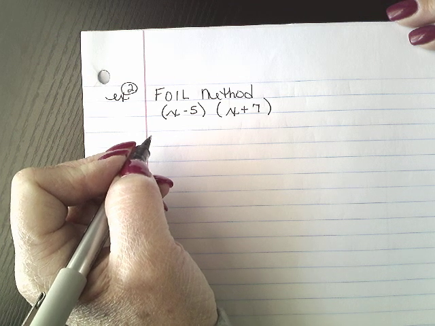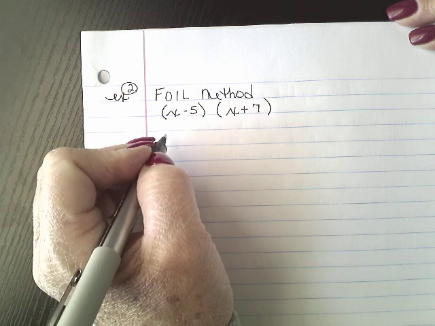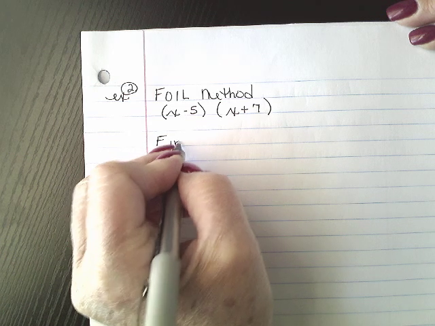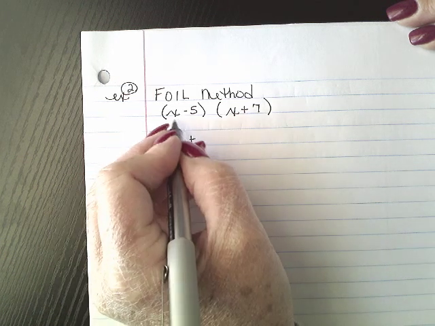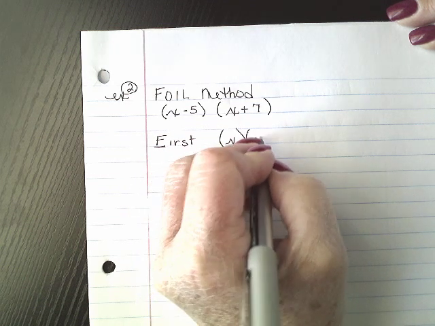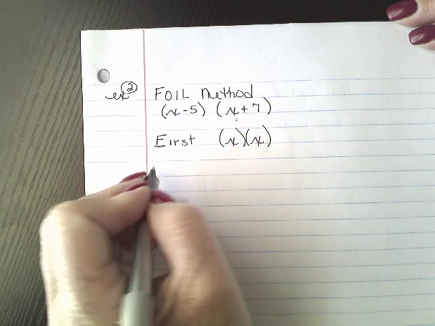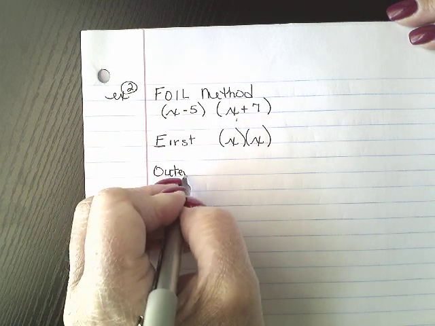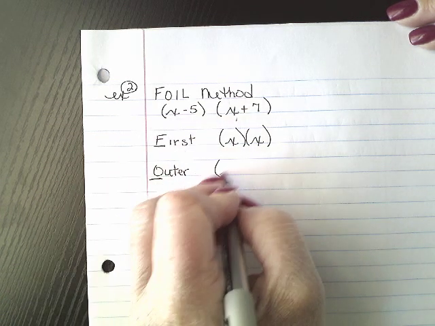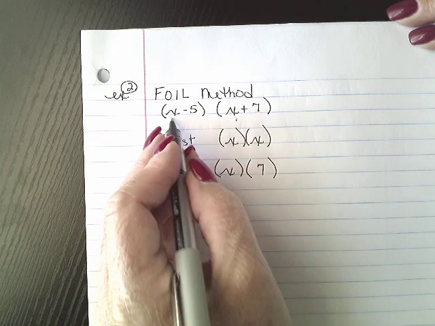Okay, so FOIL method is first, outer, inner, last. So first, that would be the first term in each. So that would be x times x. Okay, that would be your first, x times x. Your outer, that would be your x times 7. That's the outer term for each one.